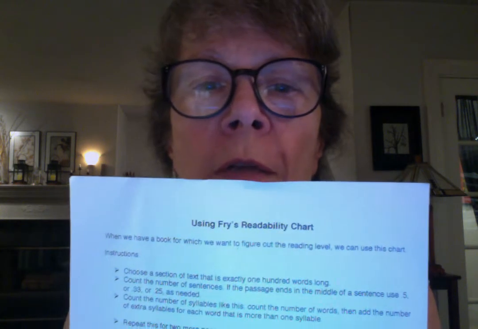So here's what it means. If I take a passage of 100 words and I figure out how many sentences are in that passage and how many syllables there are in that passage, then I can just use a chart that tells me what reading level that passage is written at. We can use a chart that we can easily find on the internet called Fry's Readability Chart. See, it says Fry's Readability Chart, and it looks like this.